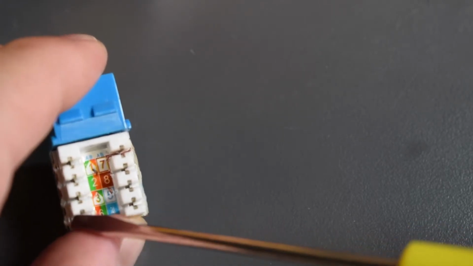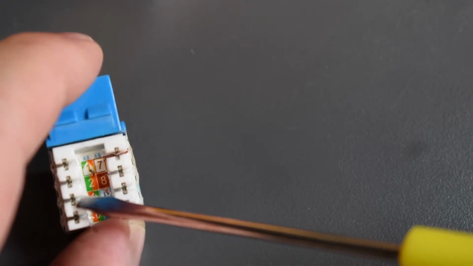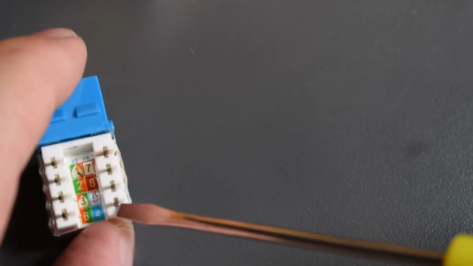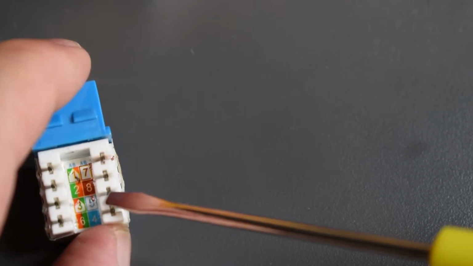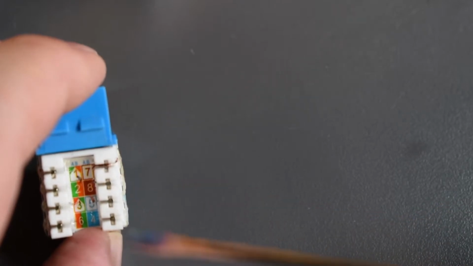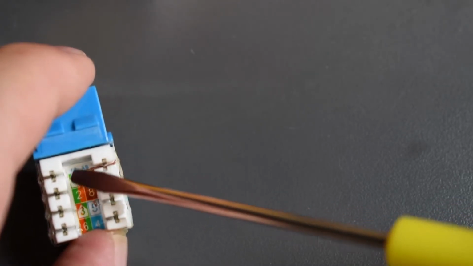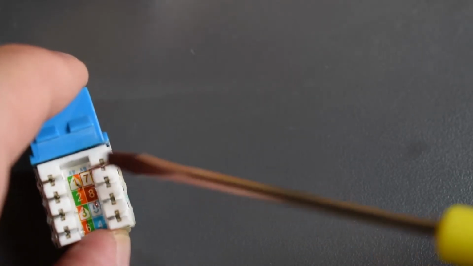And then these two would be orange. So solid orange would go here, and the stripe orange, the white orange, would go here, and of course the blue is going to be the same for both A and B. So here's solid blue, blue, and here is solid brown and white brown. Okay? Solid blue, stripe or white blue, solid brown, white brown. That's what these A's and B's mean. If you want to make a straight connection, you go A on one side and A on the other side, or B on one side and B on the other side. That's how you make a straight link.